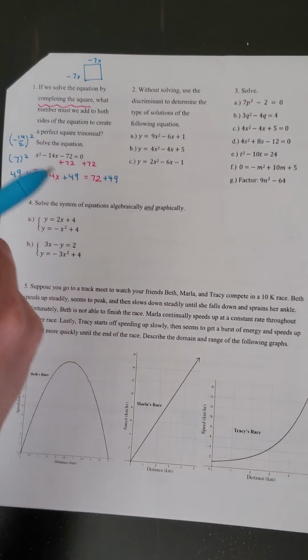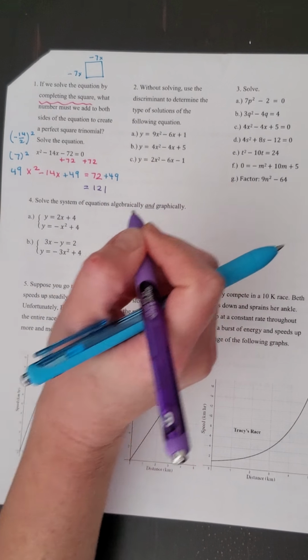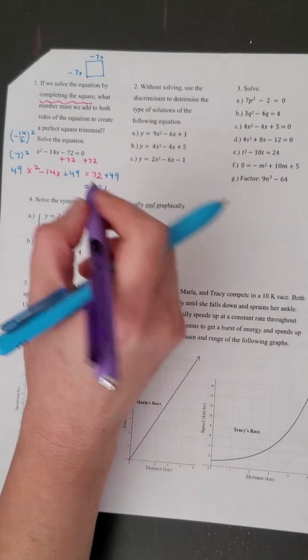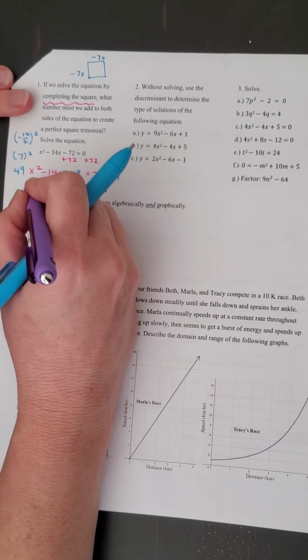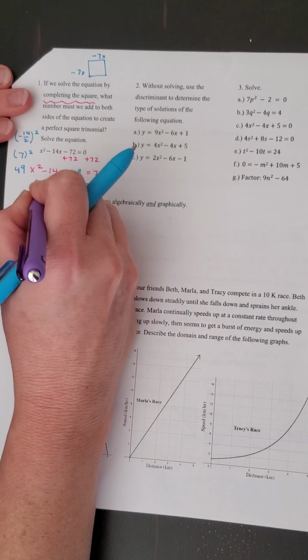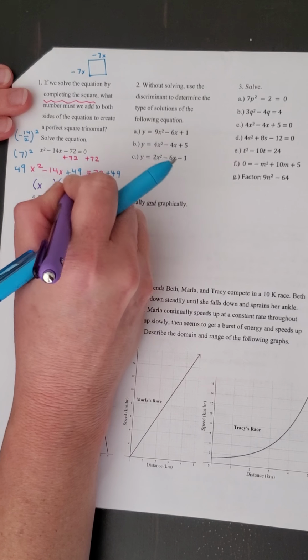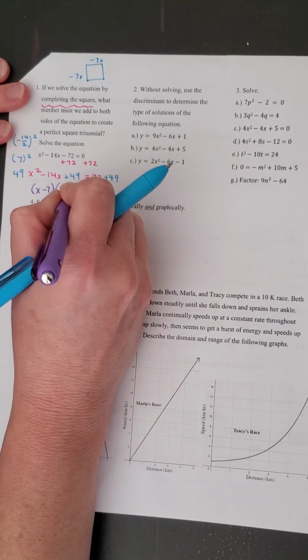Awesome, perfect square. So that'll be nice. So this side's 121. And then remember our next step after we add that value to both sides is we're going to factor this side. And so we need something that will multiply, x times x, multiply to 49 and add to -14, which is -7.